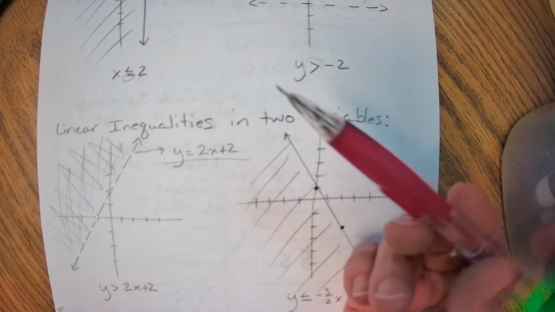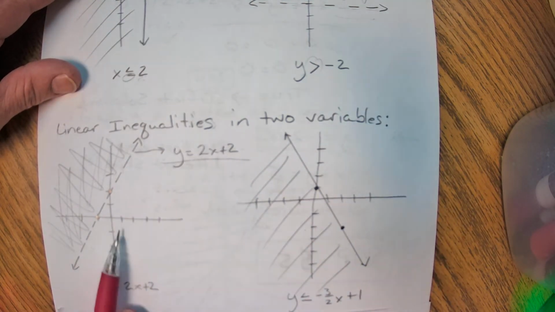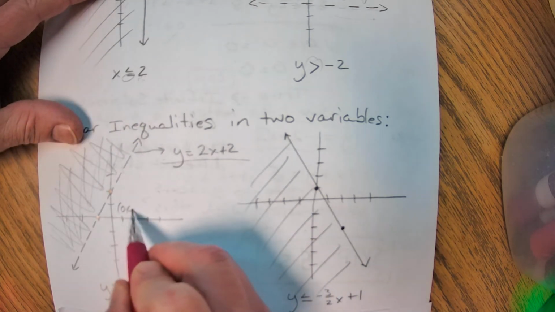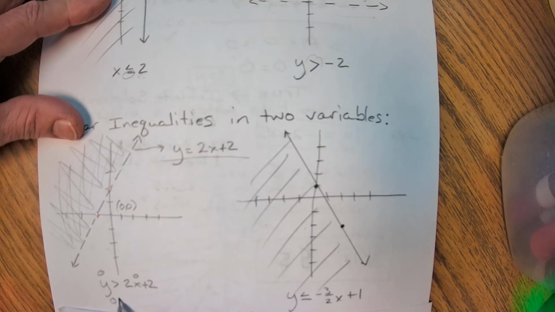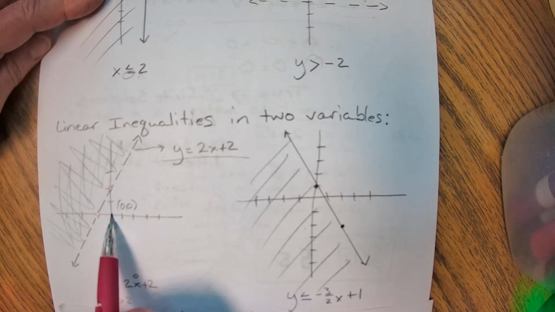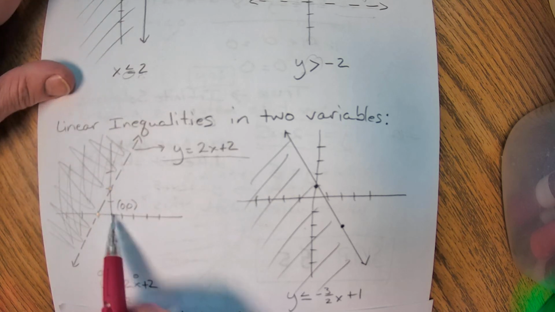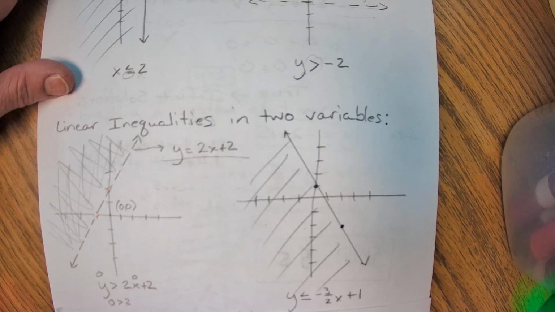Now, let's say I'm not really sure where the shading is, so I'm going to choose this point right here, (0, 0), because it's the easiest point to test. I'm going to plug 0 and 0 in for x and y, which leaves me with 0 is greater than 2. Well, 0 is not greater than 2, so I know that this point is not part of the solution, so it's not part of the shaded region. So if you're confused about which side of the line to shade on, just test a point to see where it is.